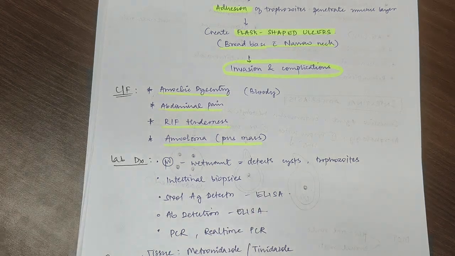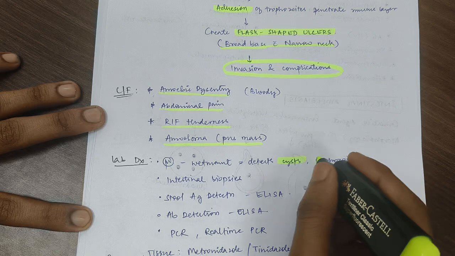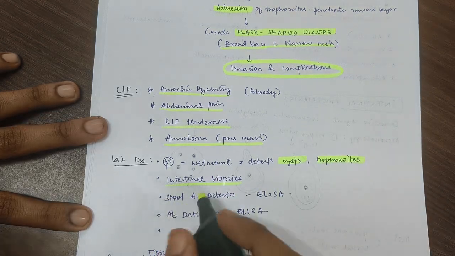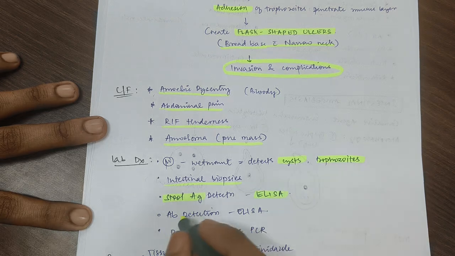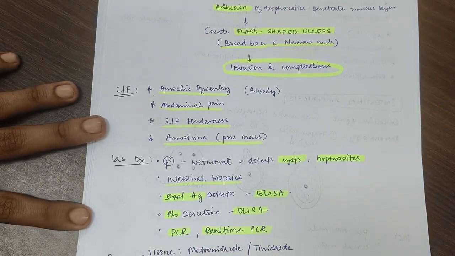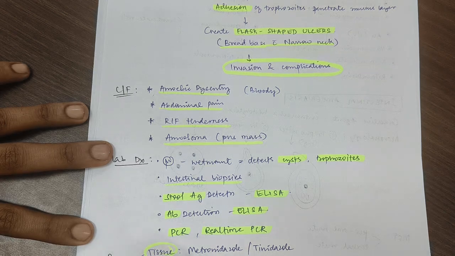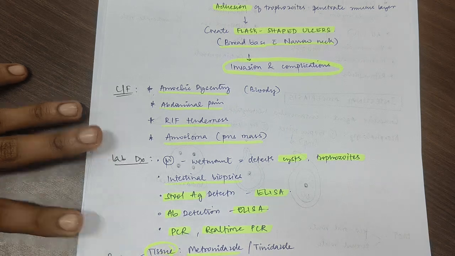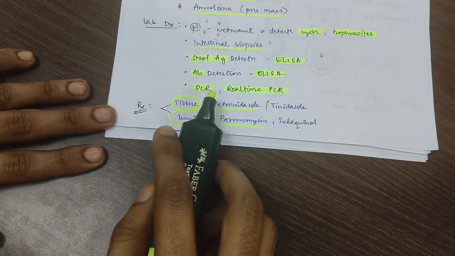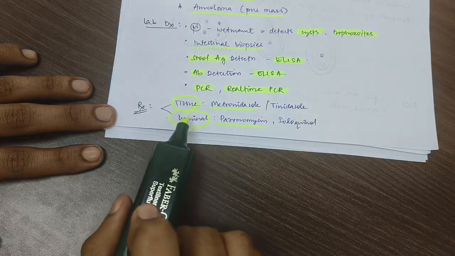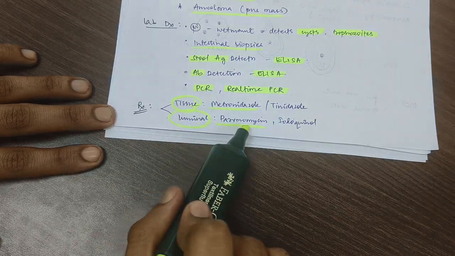Lab diagnosis: in the wet mount you are going to see cysts and trophozoites directly, and intestinal biopsy can also be done for confirmation. Then stool antigen detection via ELISA and antibody detection again by ELISA, PCR, and real-time PCR to quantify it. Treatment: if it is tissue infection, you are going to give metronidazole. If it is luminal, you are going to give paromomycin. Remember this.